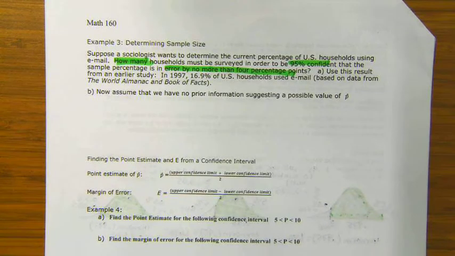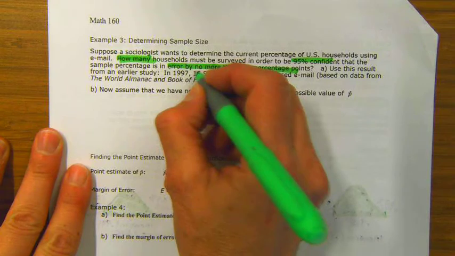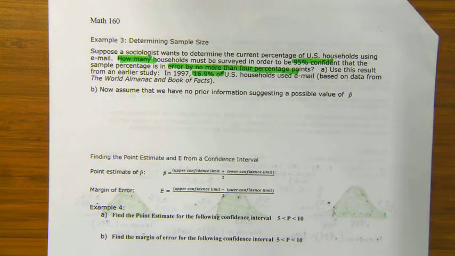And then it says, use this result from an earlier study. In 1997, 16.9% of U.S. households used email. Now, do you think that's an accurate figure for today? No, probably not. I think it's gone up a little bit since then. But we're going to use it as a starting point for A, and then in B, we're not going to assume anything. So we can compare the two sample sizes.